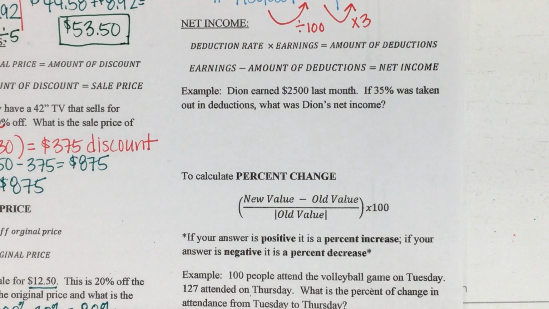So gross is what you make. Net is what your paycheck says, after all the deductions. Okay? You will become familiar with the taxes on your first paycheck when you see how much you're supposed to make and how much taxes come out. And then if you have insurance come out, it goes down and down and down. Okay? All right. So, deduction rate times earnings equals amount of deductions. Earnings minus amount of deductions equals net income.